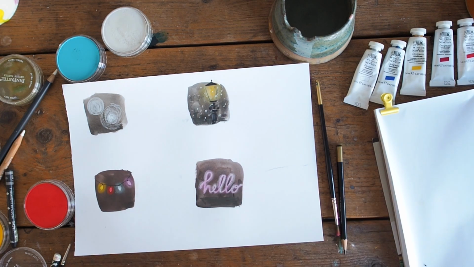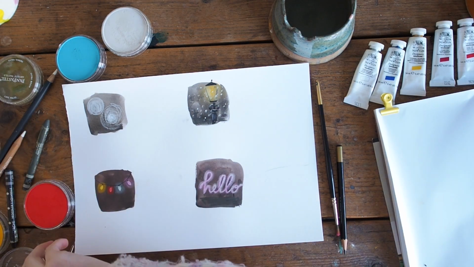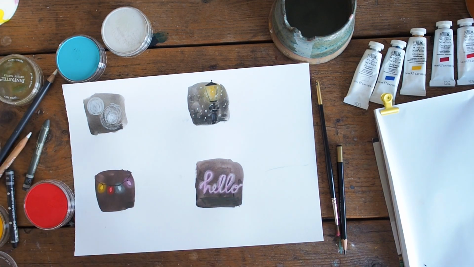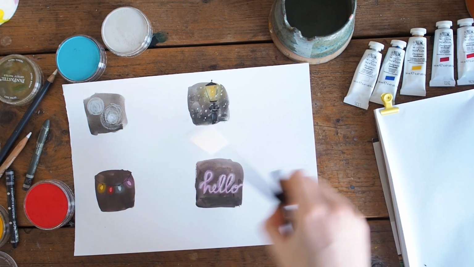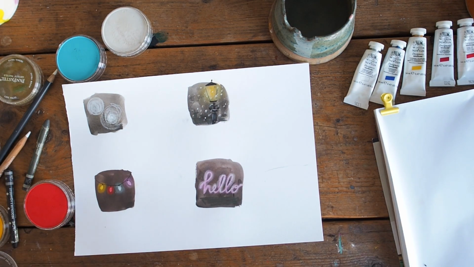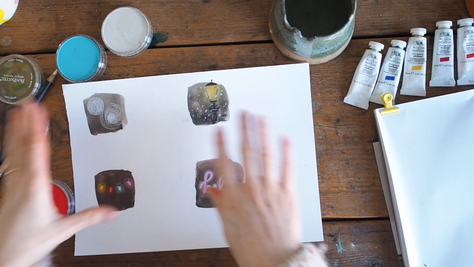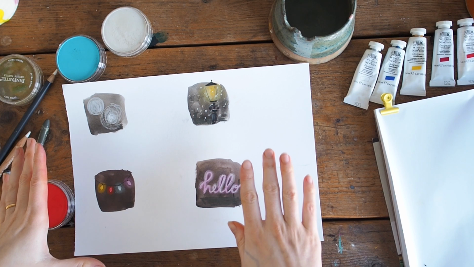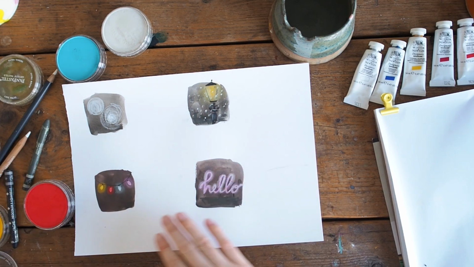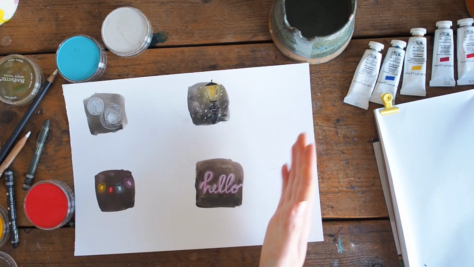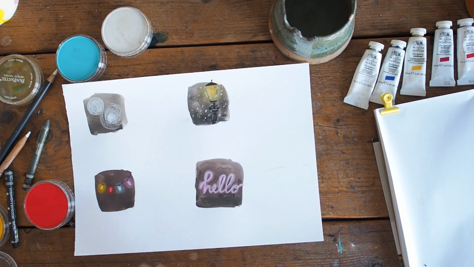So another good way of creating a glow or a variation in tone is to use more wet on wet. So this has all been dry materials on wet materials. So I've done a background with watercolours, and then we've put various dry materials on top, but we can use wet on wet effects with watercolours.